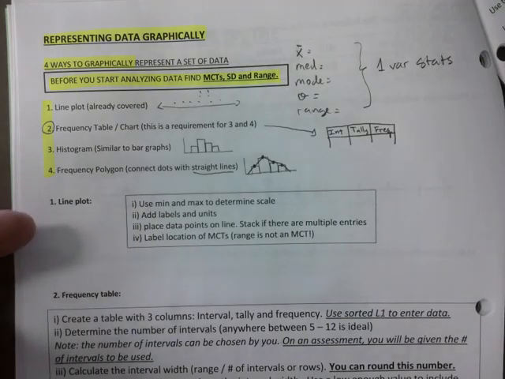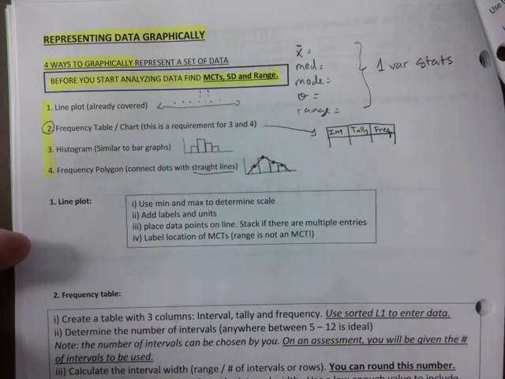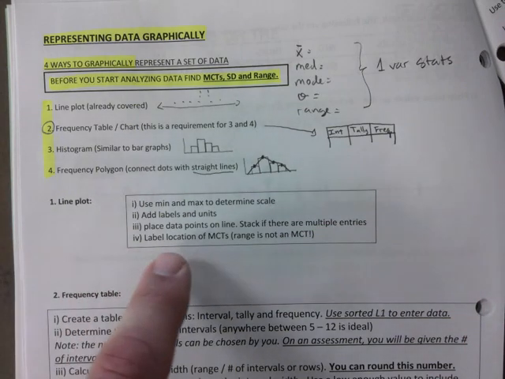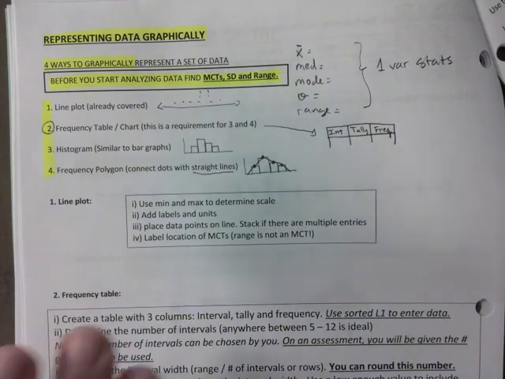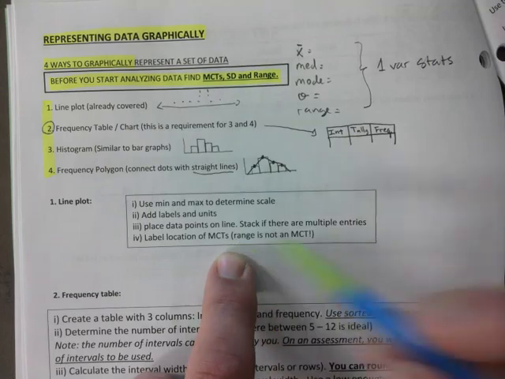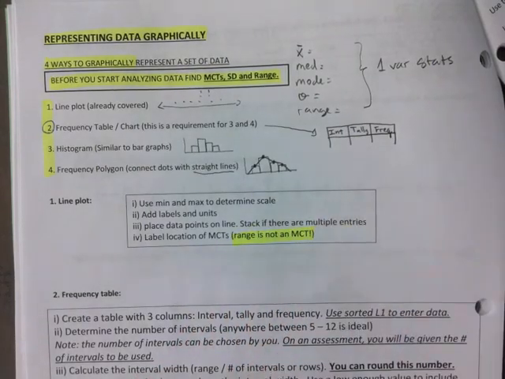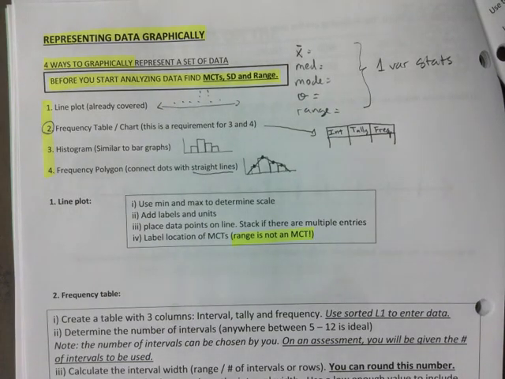Line plot, I think I've just given you a little reminder. This is kind of the steps that I would take to come up with a line plot. Notice that range is not an MCT. Some students label the range on the line plot. That's not an MCT. Like, you can't label the range. The range is the difference between the highest and the lowest.